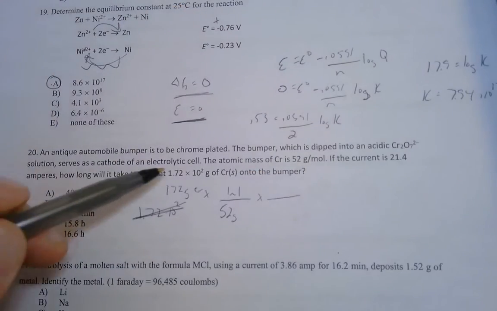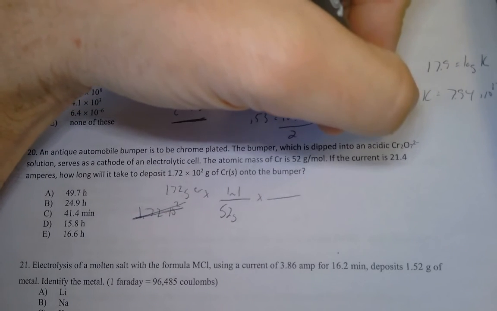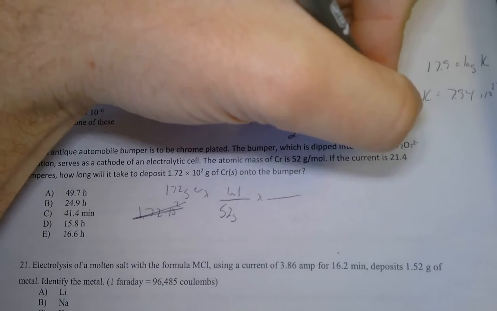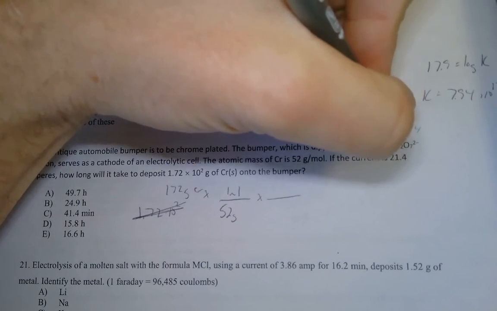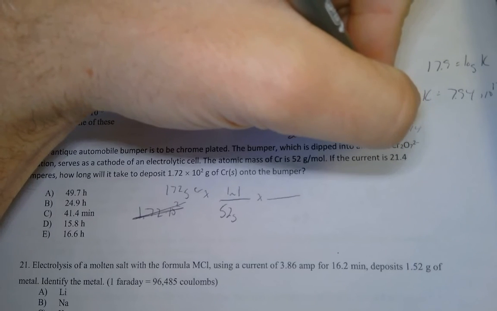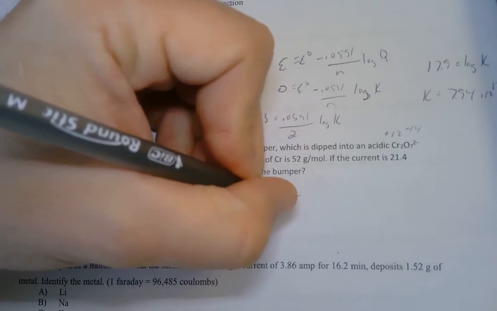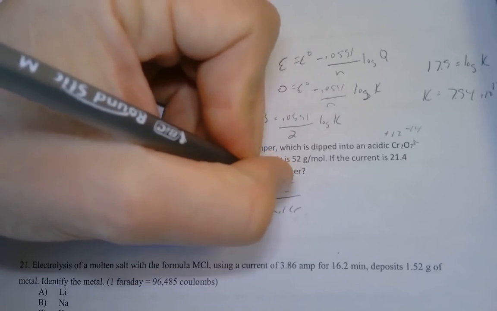We know for every 1 mole of chromium, let's see what our charge has got to be here. So we've got a plus minus 14, so that must be total of plus 12. So plus 6. For every 1 mole of Cr, you're going to have to do 6 electrons.